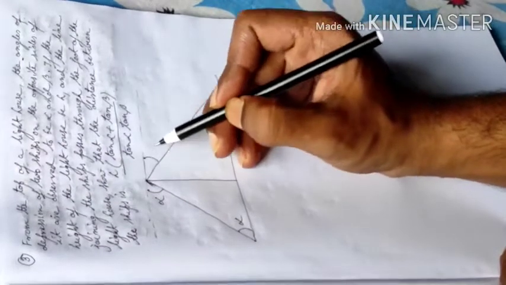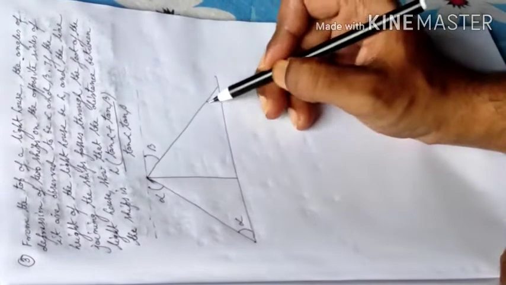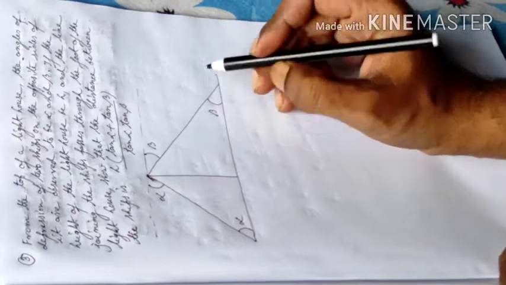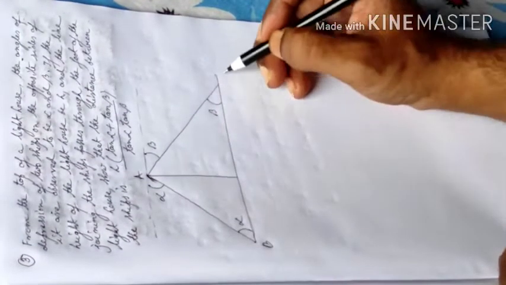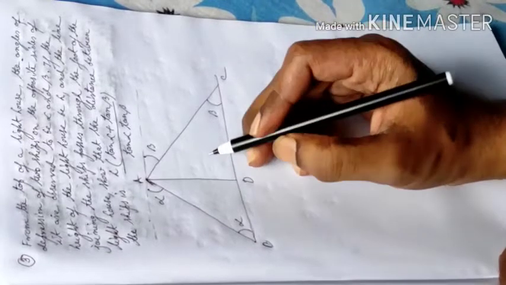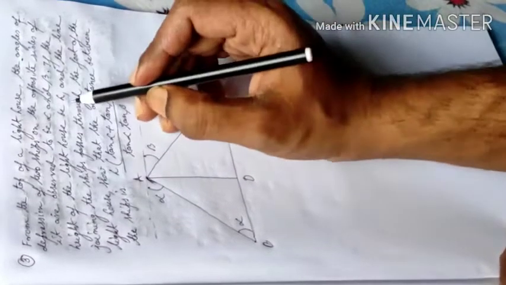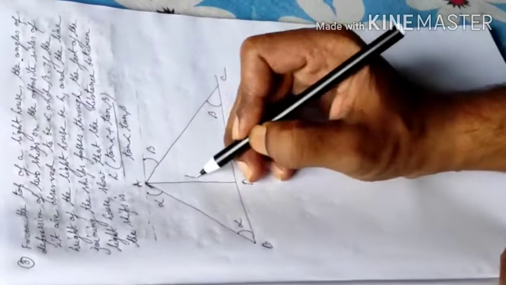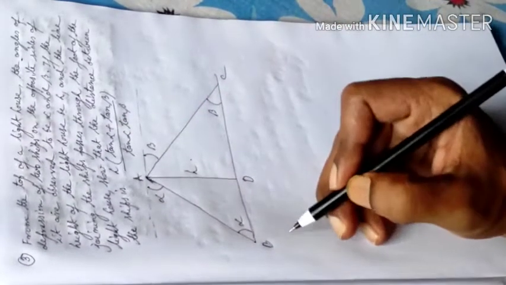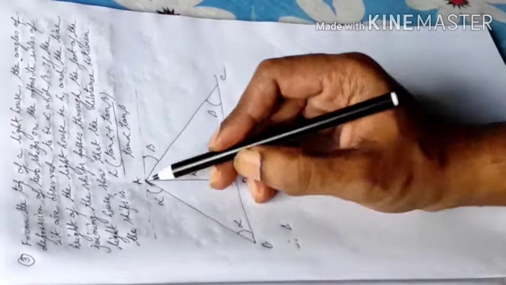Angle of depression, this is beta, and this must be beta. Suppose this is point A, this is B, this is C, this is D. The height of the lighthouse is H. This is H.